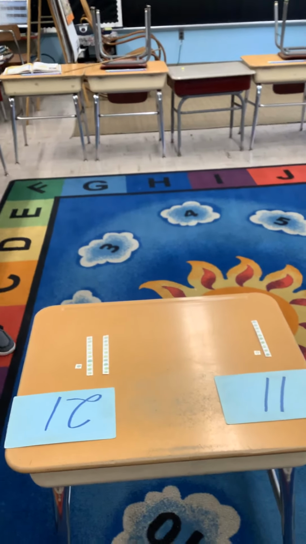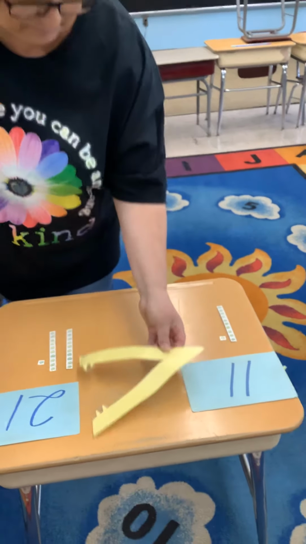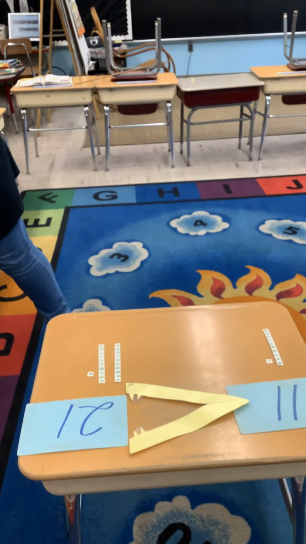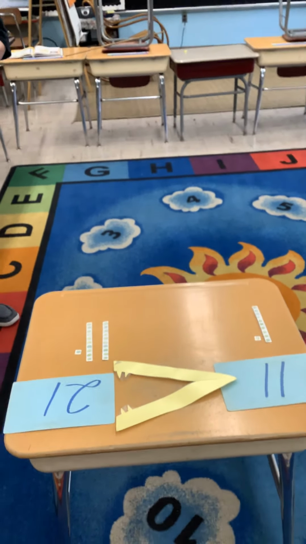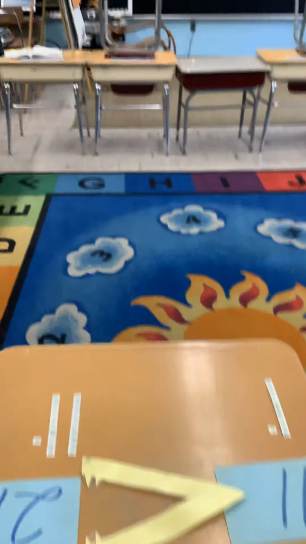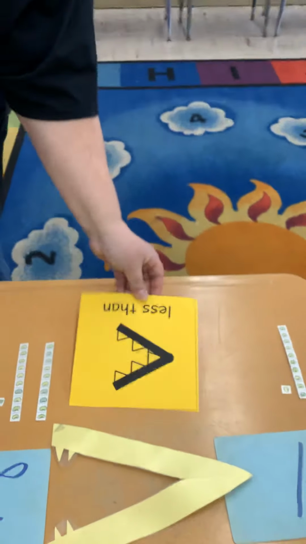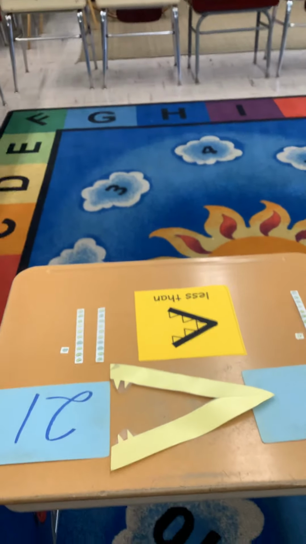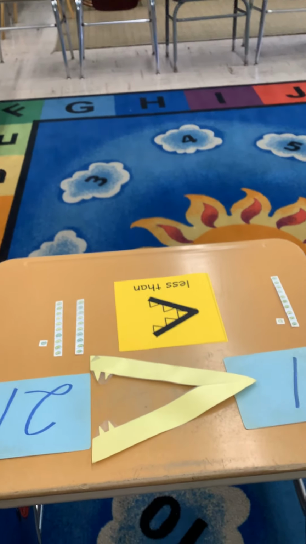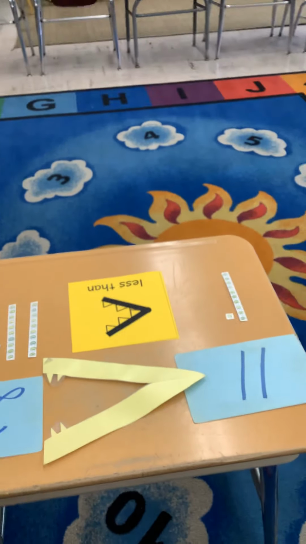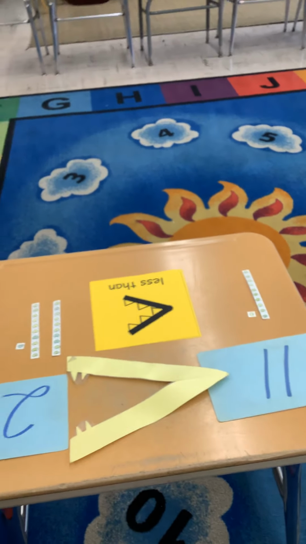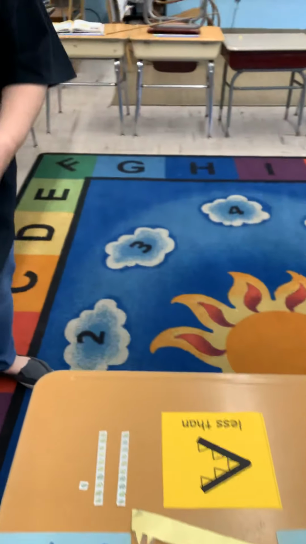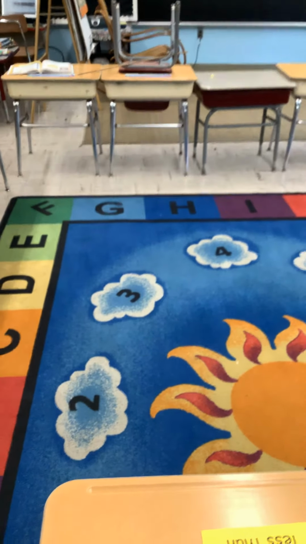Now Mrs. Sousa is going to put it down. Yep, see the big mouth is going to 21 because 2 10s is more than 1 10. And so that reads that 11 is less than 21. It's smaller than. So remember, the point always points to the little number, but the open mouth wants the big number, okay? So I'm going to switch places now with Mrs. Sousa.